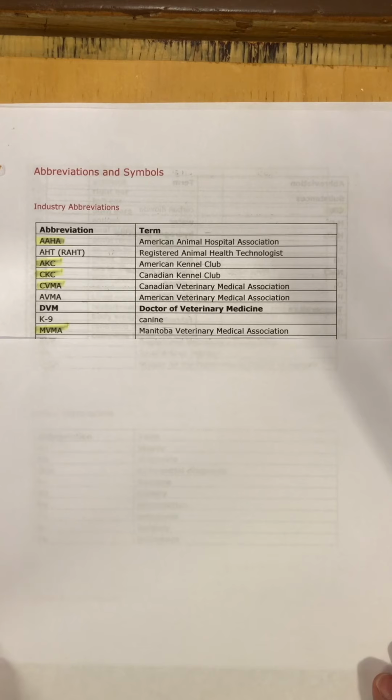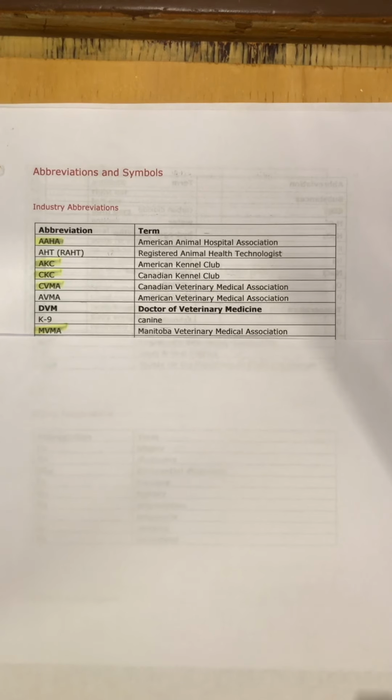They would hear cases of malpractice or things like that, so basically they're kind of the legal side. They also do a lot of advocating. Anytime anything in the news happens involving an animal, the MVMA will probably be making a statement on it.